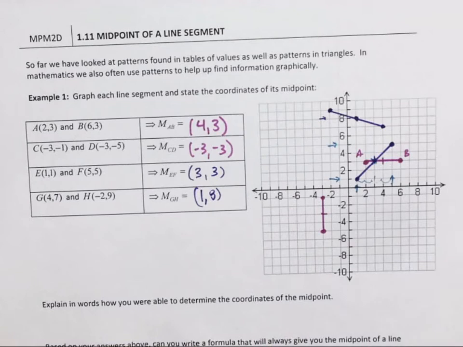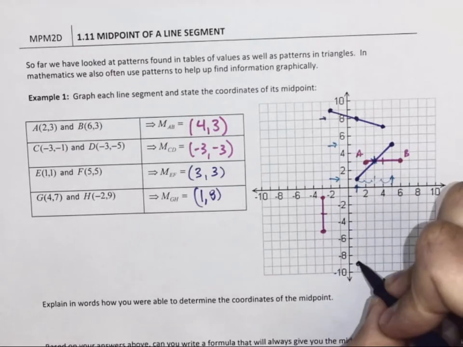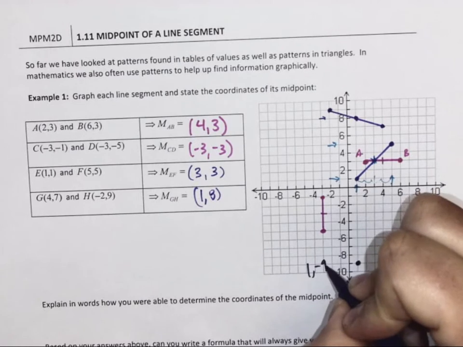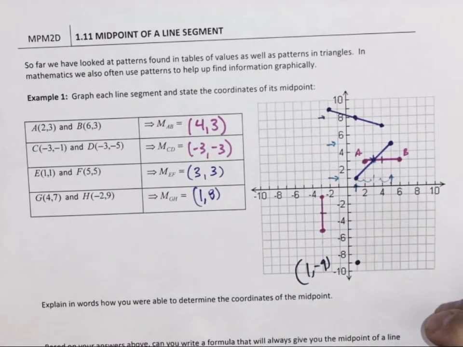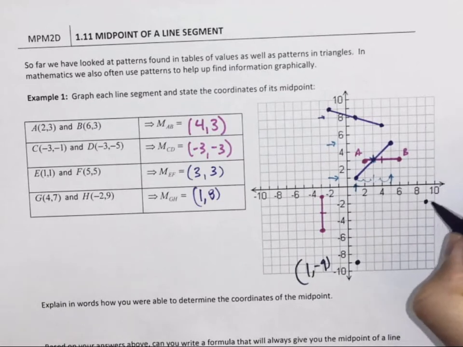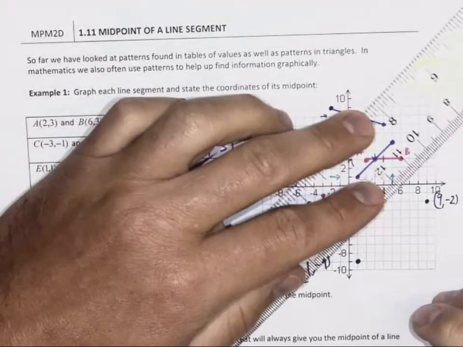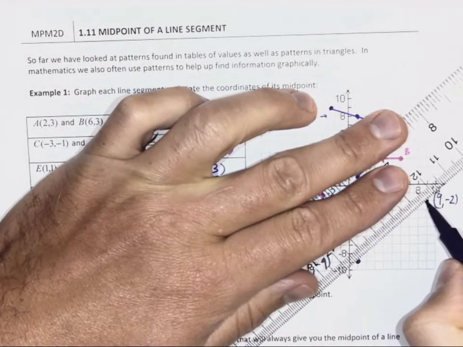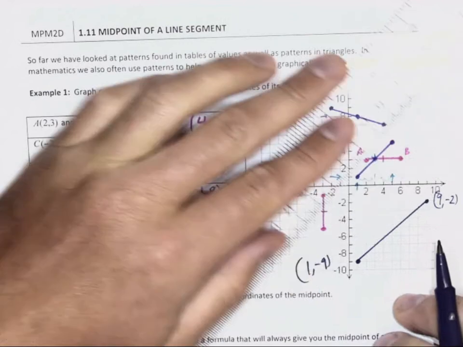Okay. Now, if you did that sort of thing, maybe explain in words, but I'm going to add a few points. We're going to do one more together. So let's say I added (1, -9), and the point (9, -2). If I add that line, and I just did it down here so that there's some space to see.